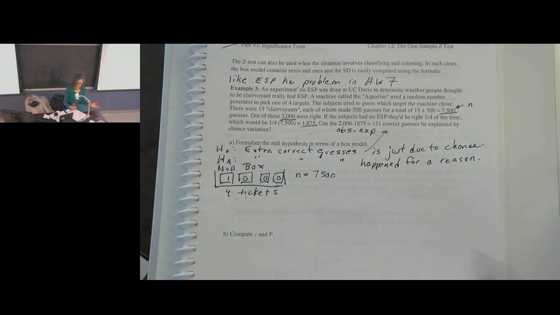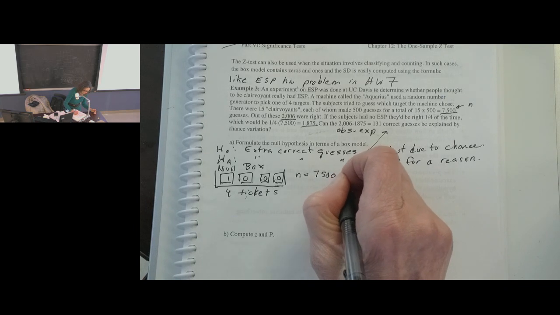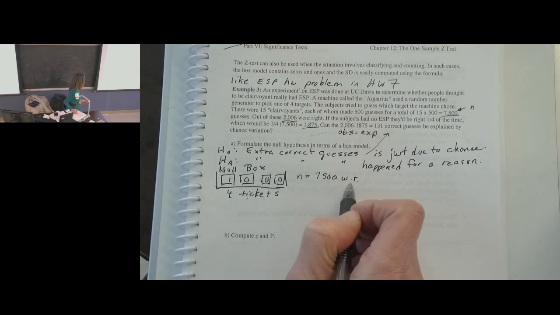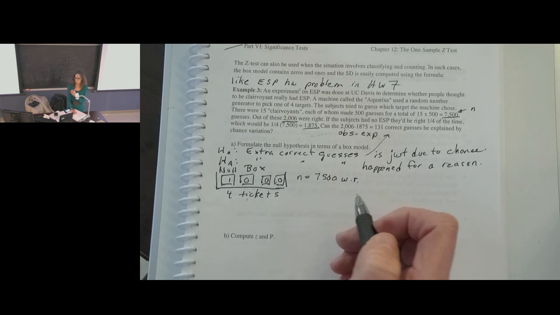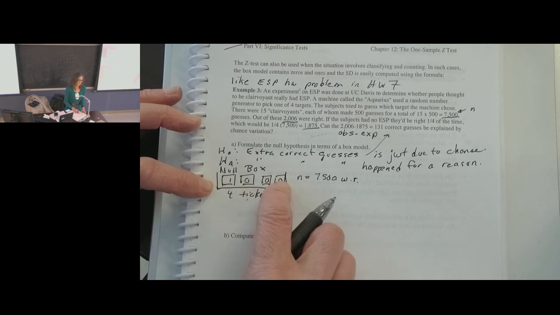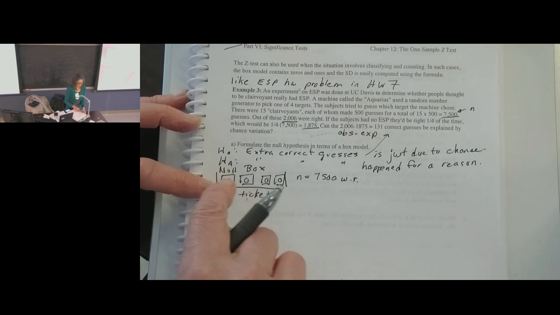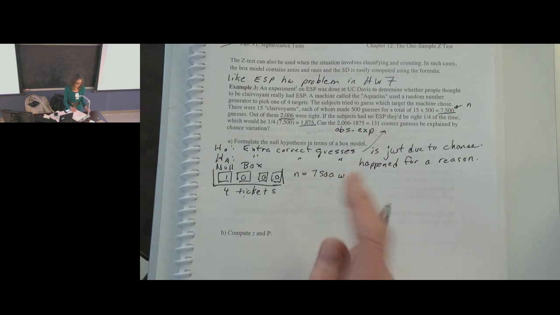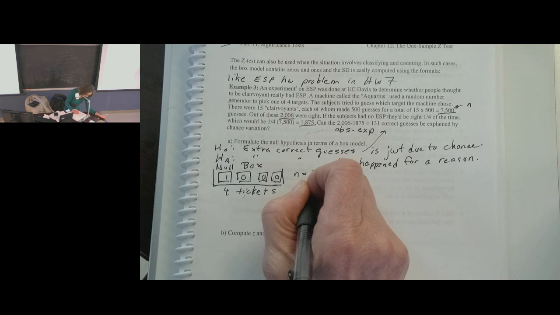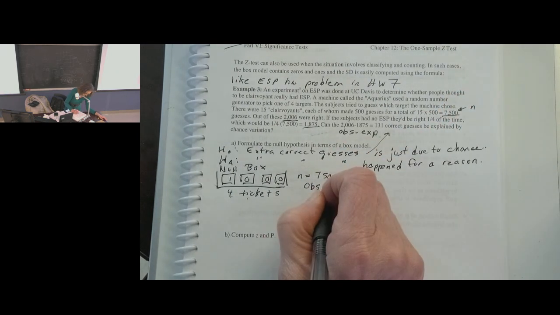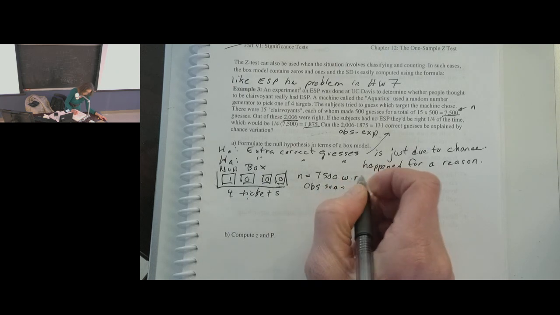It's with replacement, unlike our surveys that are always without replacement. Everybody knows that because look, after 4 guesses, there'd be nothing left. Plus, we always want to keep the chances the same in there. So we randomly draw 7,500 times, and what happens? Our observed sum, we're counting up all the correct guesses, is what?